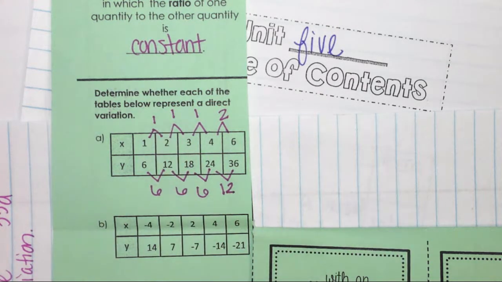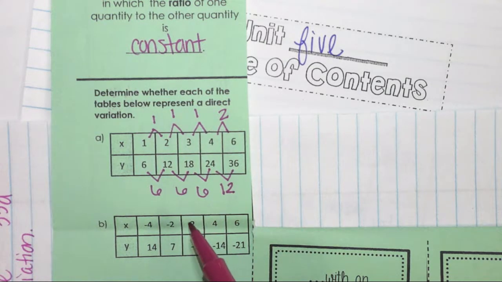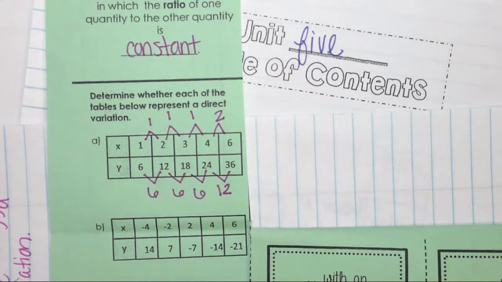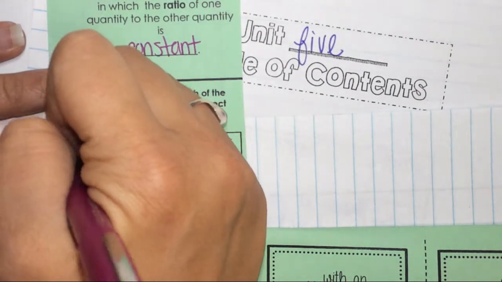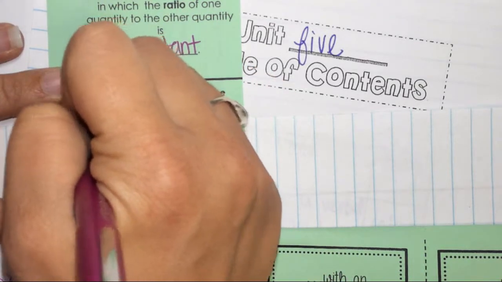Now, is this consistent? And before you say no, think about what happens. Why? Because it goes up by 2 on x, on y it goes up by 12. So it's doubling, right? Awesome, good, take a point. So what would the direct variation be here? It would be 6 divided by 1, which is 6. So it's yes.